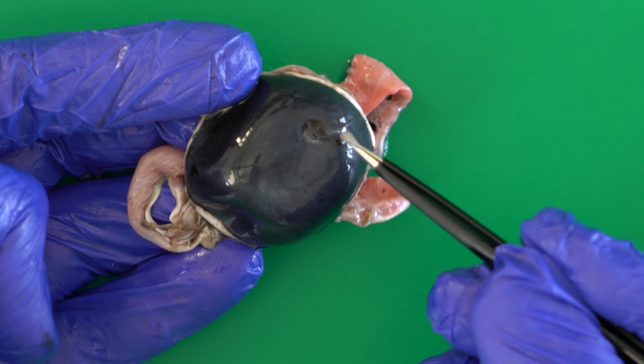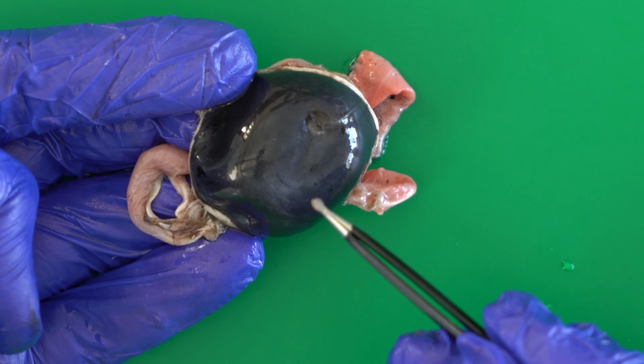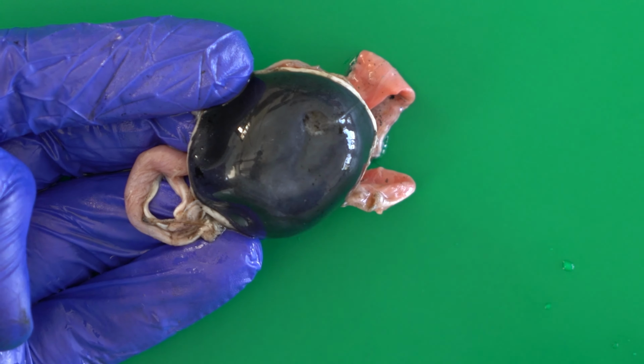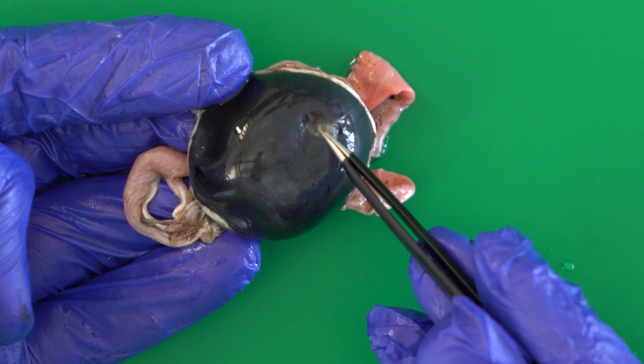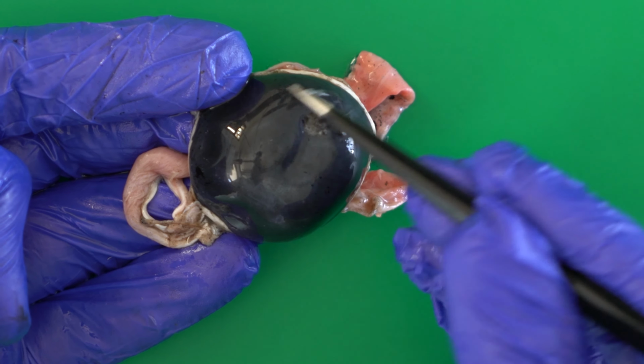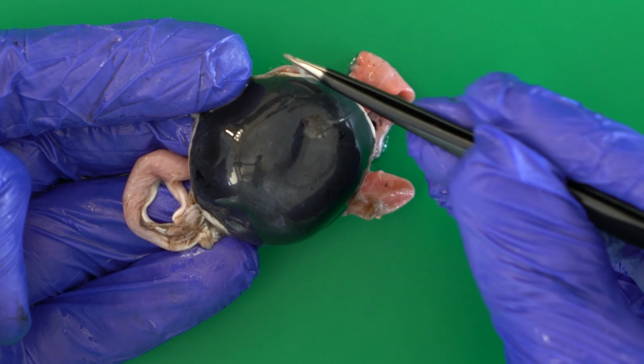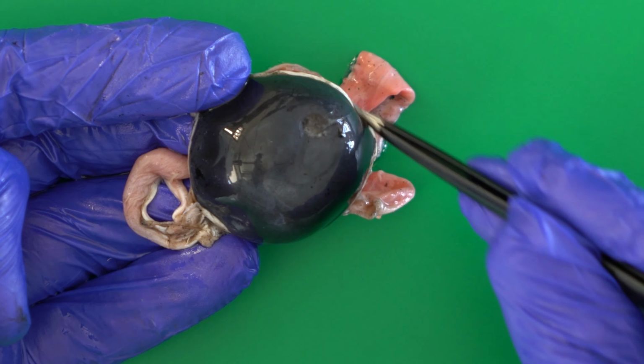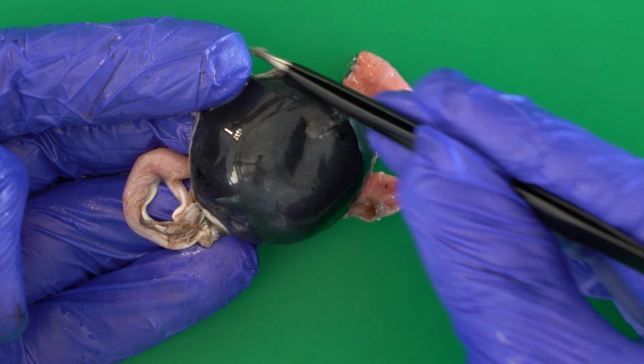Again, the optic nerve, as you can see here, this is exactly the caudal half of the eyeball. The optic nerve doesn't leave the eyeball from the center, but it leaves the eyeball ventrally. That means this is the ventral surface of the eye.